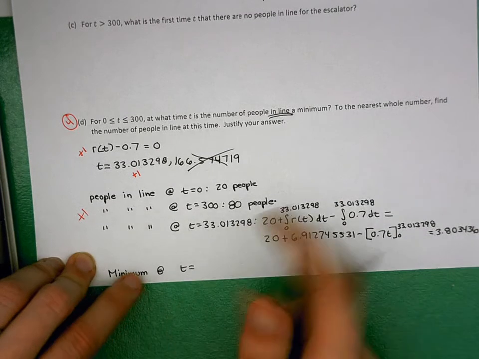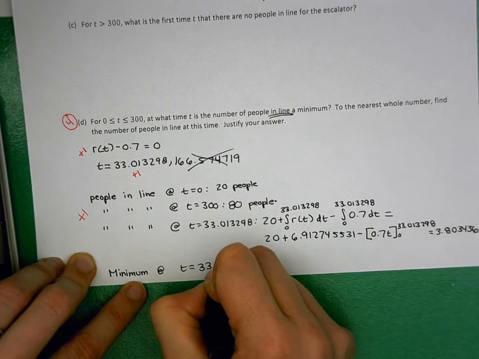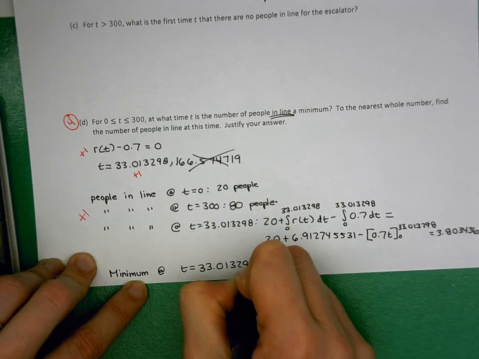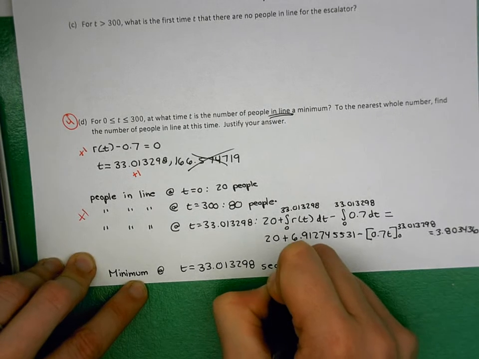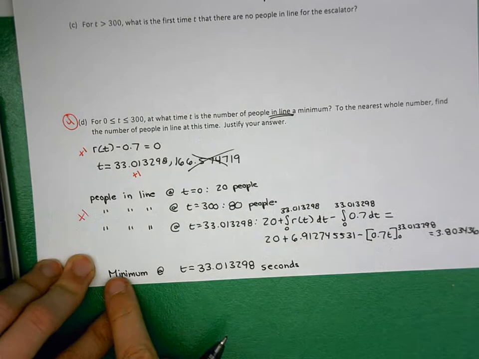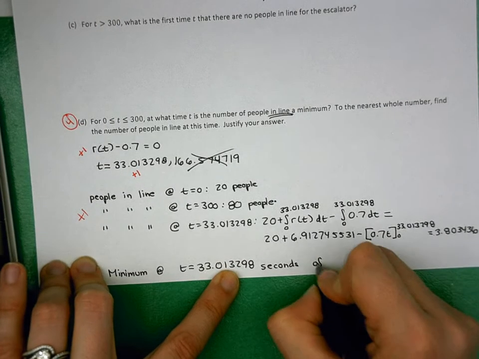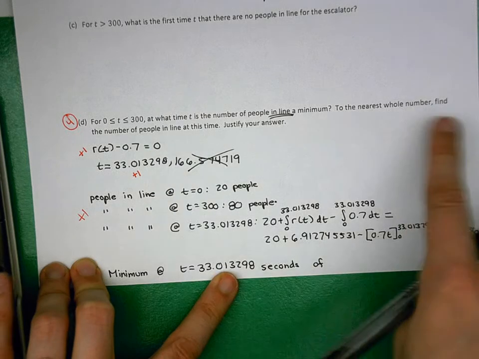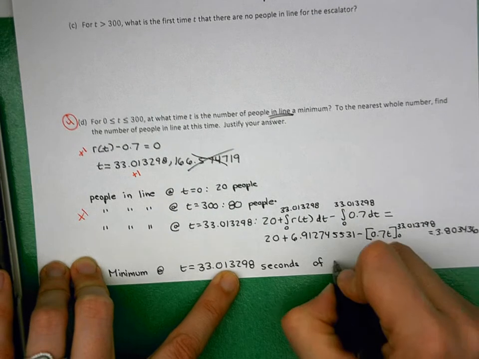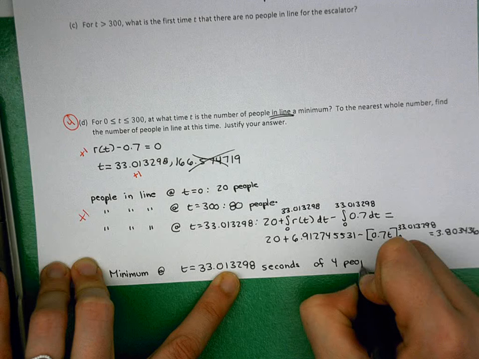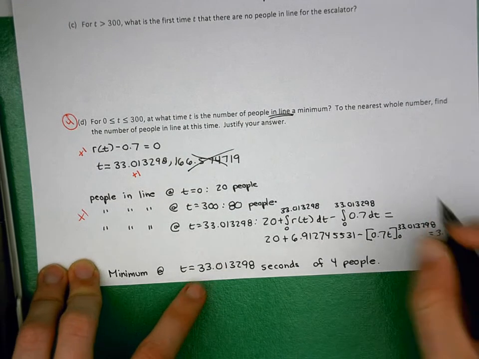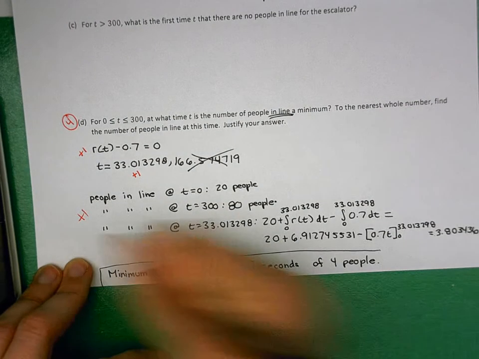It's my lowest, 33.013298. So minimum at that value of t of, and they said to the nearest whole number, so I'm going to say of 4 people. And your answer is a point.